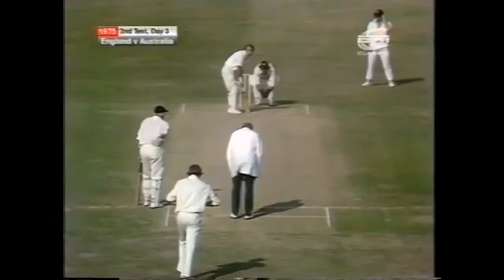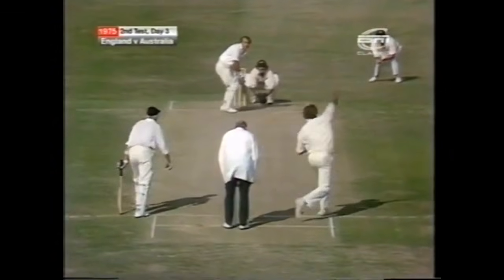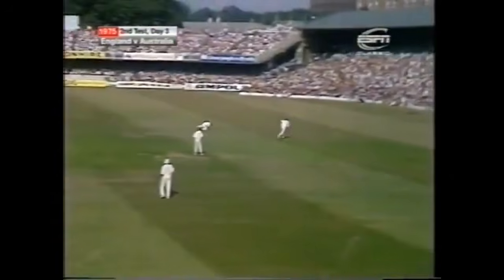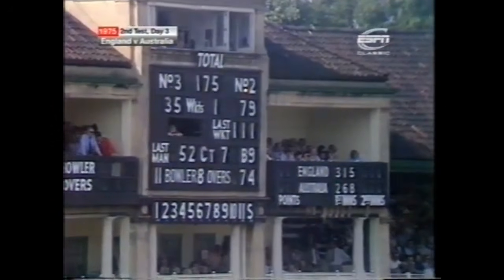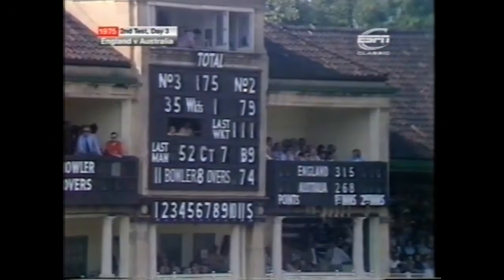Sweep and 4 runs, beating Greg Chappell into the fence. Good shot that from Steele. Mallett just straying a fraction towards the leg stump. He picked that up very well indeed. A good stroke. He gave himself a little bit of room there. Ian Chappell got his left hand to it. 175 for 1. John Edrich 79, and 35 to Steele.